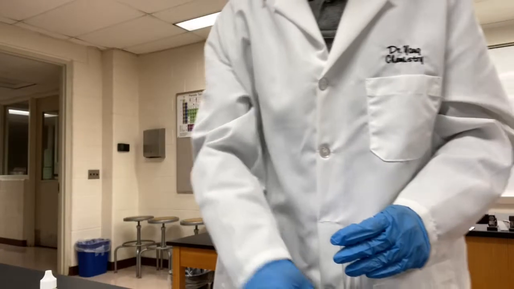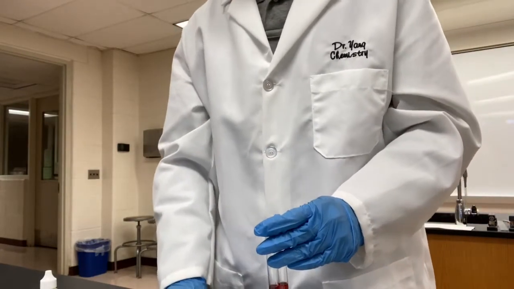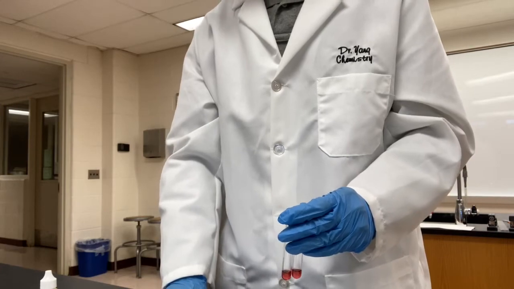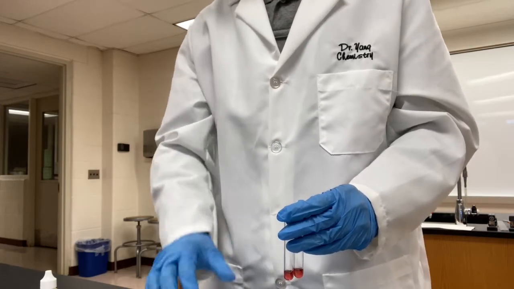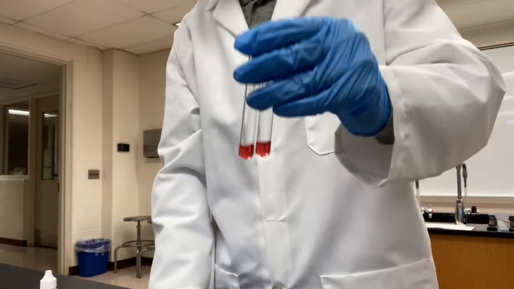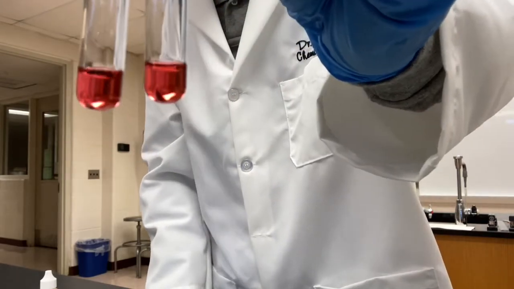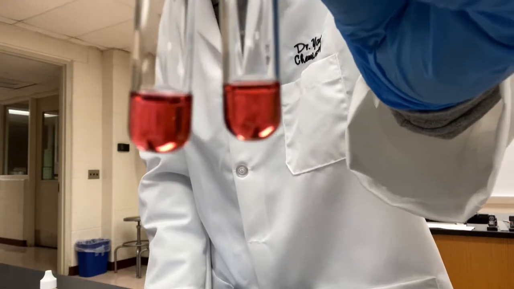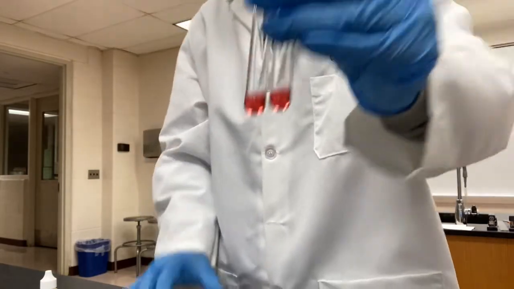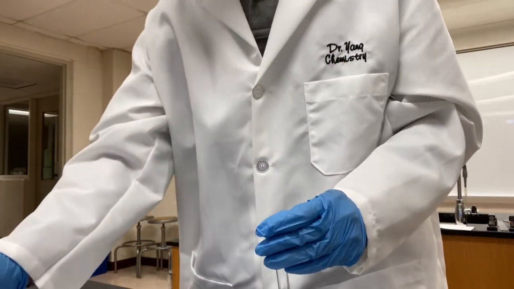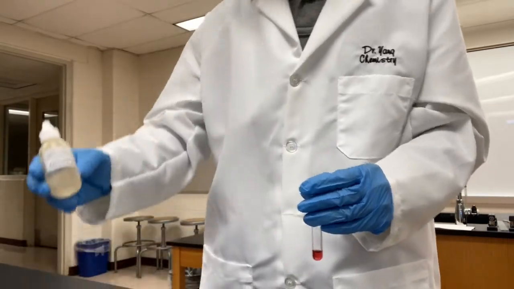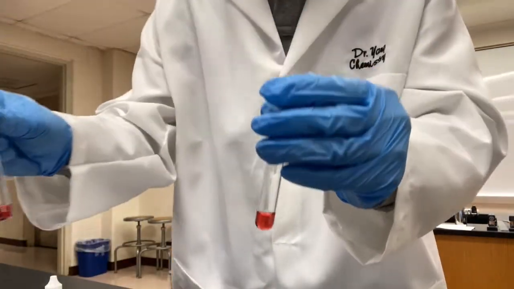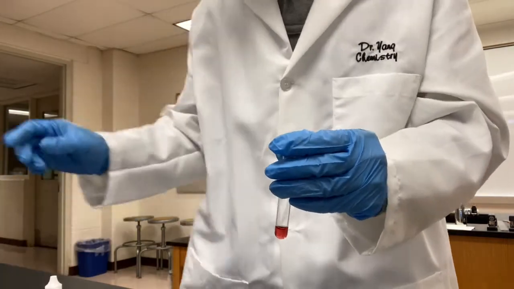All right, the procedure asks us to add 5 drops of cobalt 2 chloride to a test tube. I didn't add 5 drops. I added about 15 drops, hoping that we can observe the color change a little easier. Okay? Then we're gonna add, I made 2 of these. One of them, I'm gonna leave it as a control.